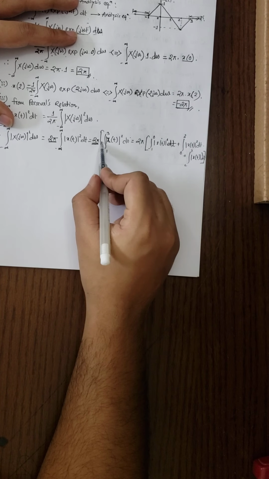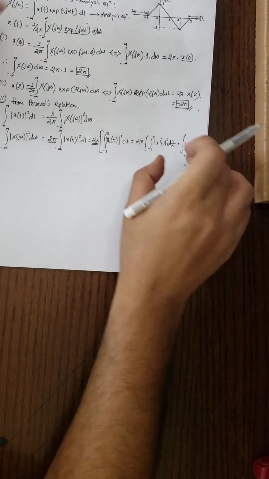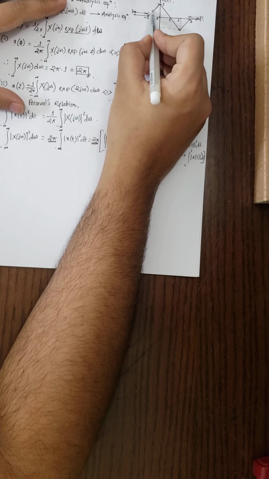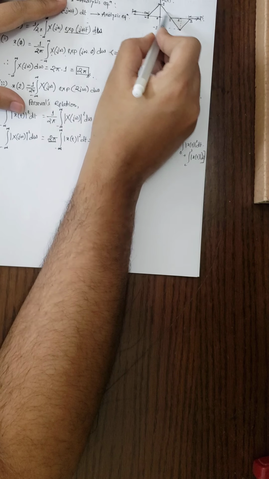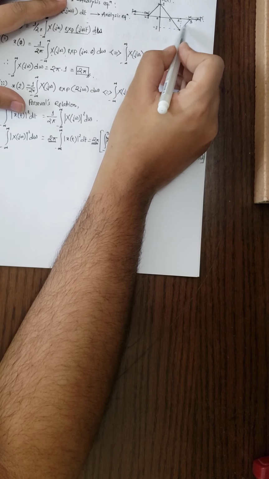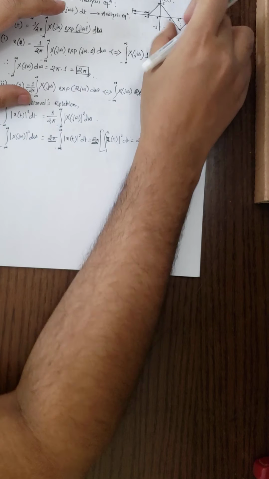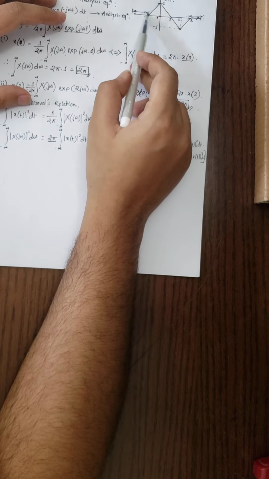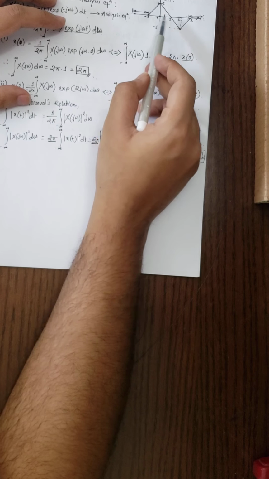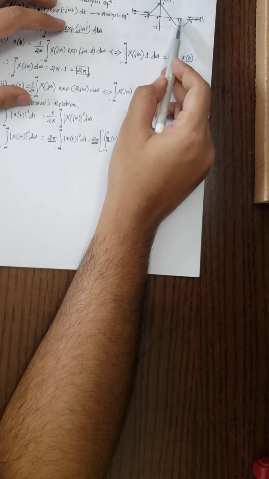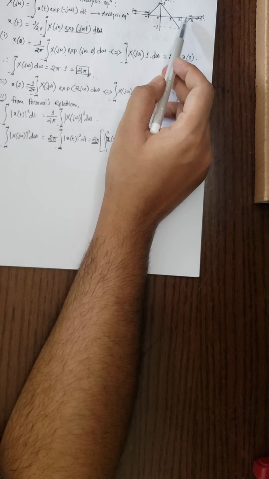Just simply expanding the expression in 3 different parts, because here we have a rise, here we have a fall, and here again we have a rise. So if we integrate in 3 different parts, like from here to here, here to here, and from this point to this point, it becomes easier.